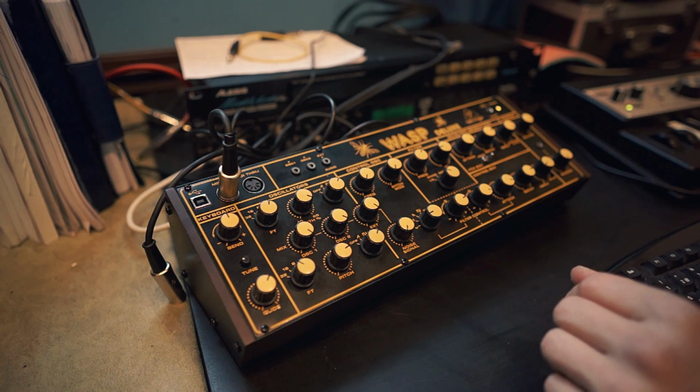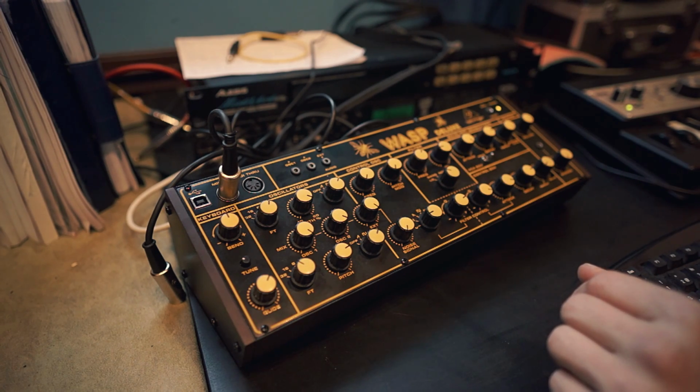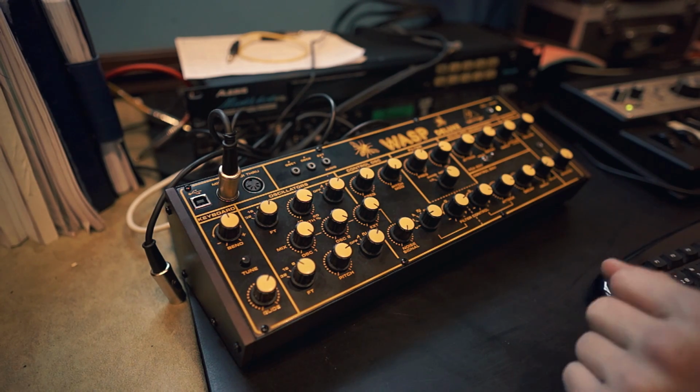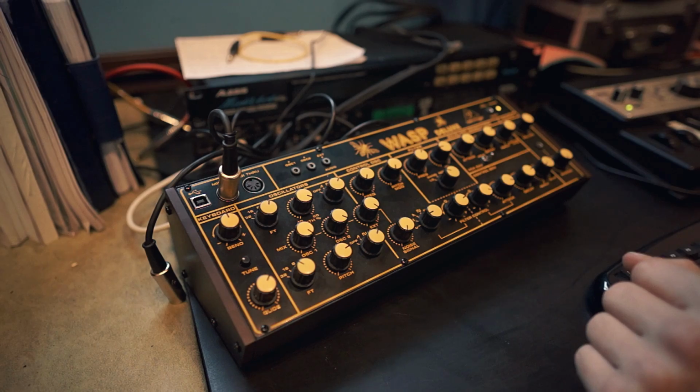Also it helps a lot to make different settings for the patches in real time. So these are the 5 superpowers of Wasp Deluxe.